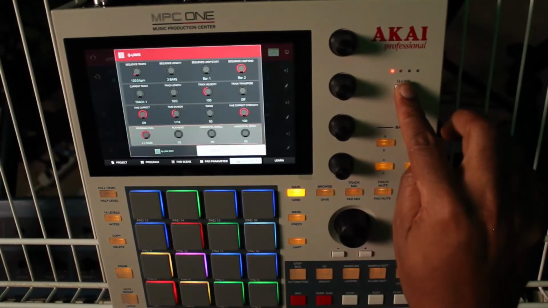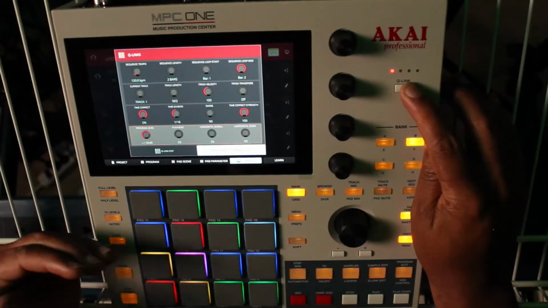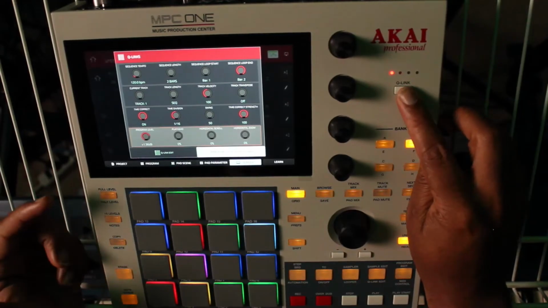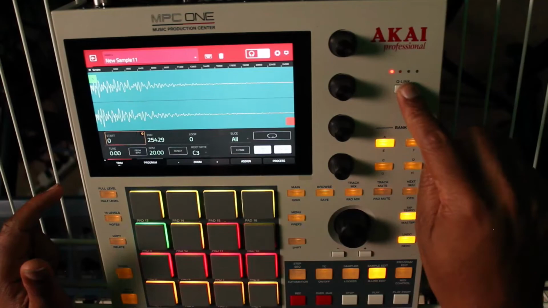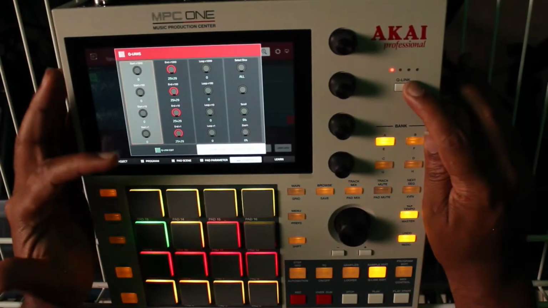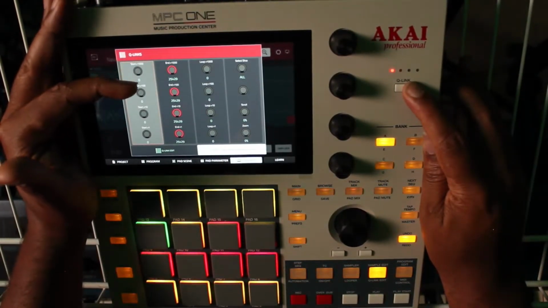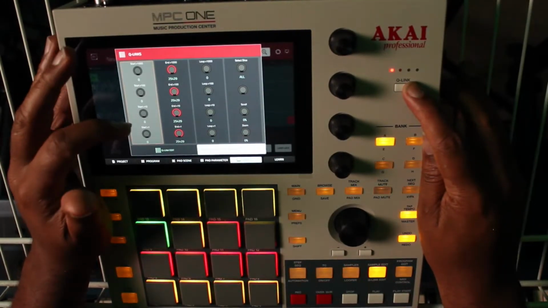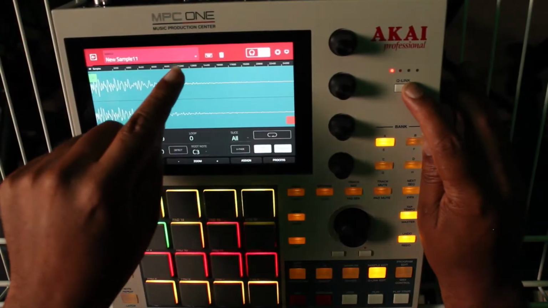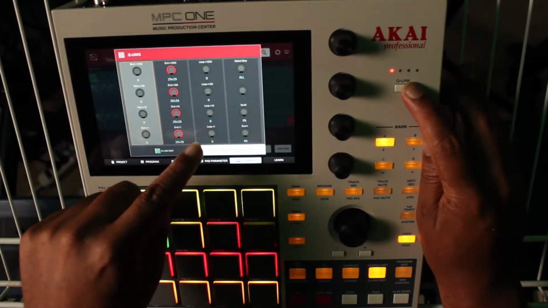So obviously, to see what those things are on the screen in the context, you have to hold down that button, Q-Link. So if I want to go to sample edit and I hold that button down, look at these, the parameters have changed. Now we got edit to start by 1,000 samples, 100, 10, 1 sample. You can change the looping right there.